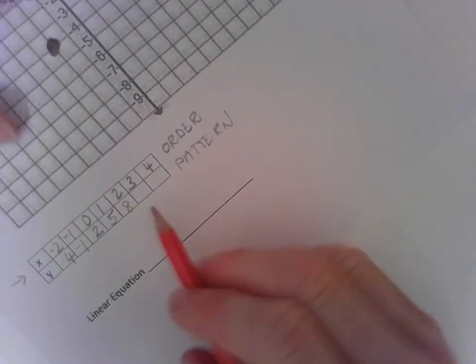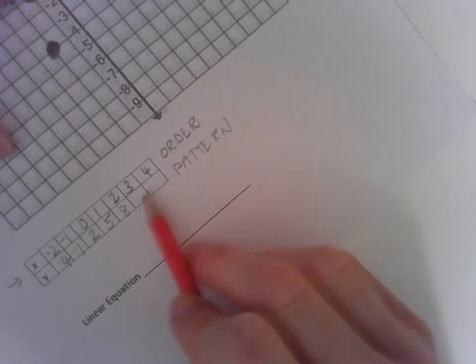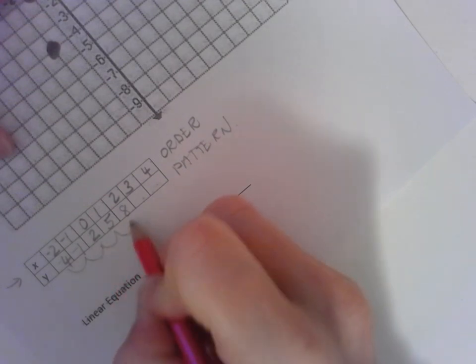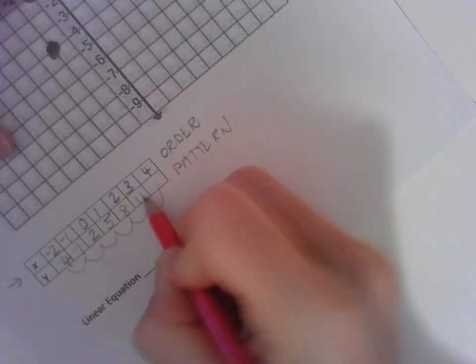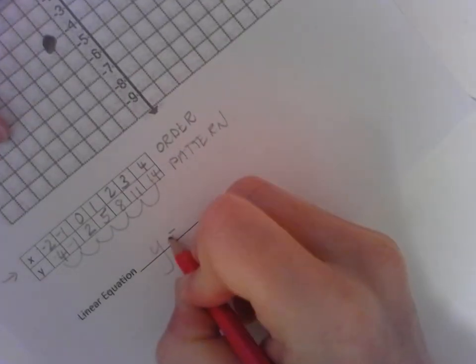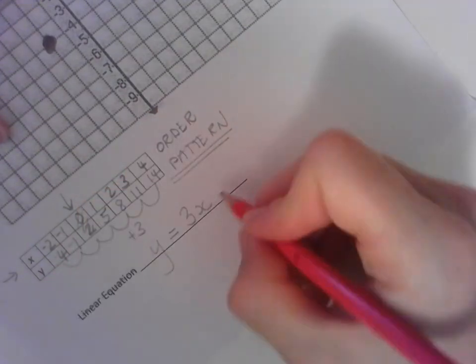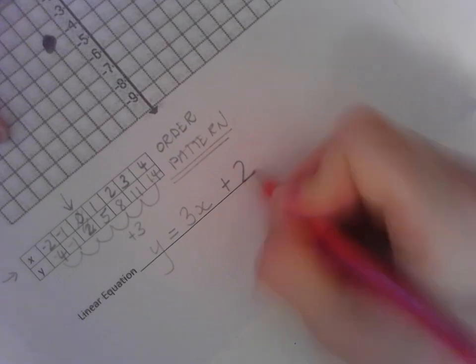We don't have any more dots on the graph or Cartesian plane for these, but if you look at the pattern, you can see it's going up by 3. So you can fill that in. Now we're going to do what we did before. Y equals your pattern. Your pattern is increasing by 3, so it has to be positive 3x. Then you look at your treasure box for the rest. The 0 is your checkpoint and it's plus 2 underneath.